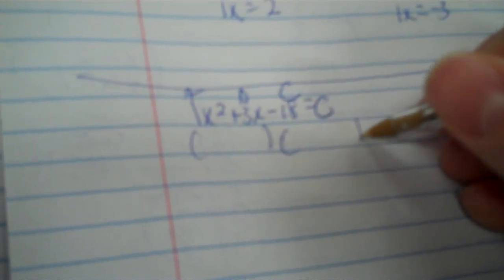So there's two answers. A, B, C. Go down here and do it. Skip one line before you do that. So 1x, and I take the A times the C. 1 times negative 18 is negative 18. Okay, it's a negative, so it's a minus, and we're trying to get the minus to equal 3.